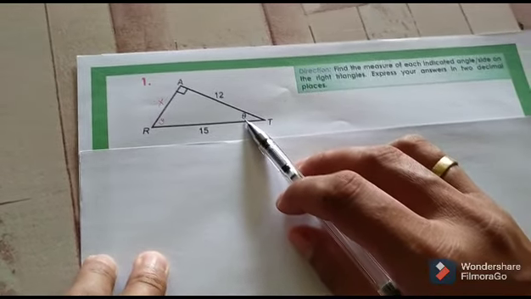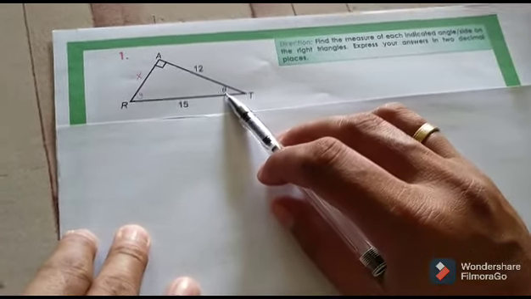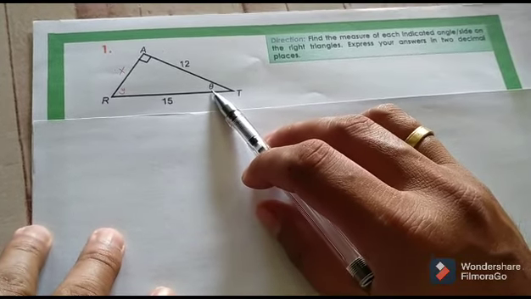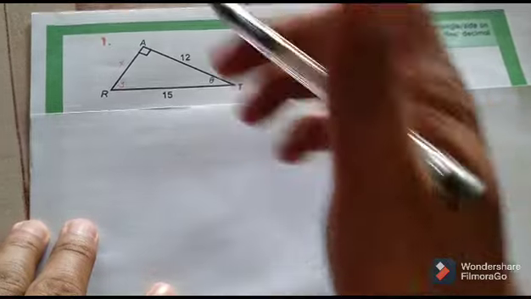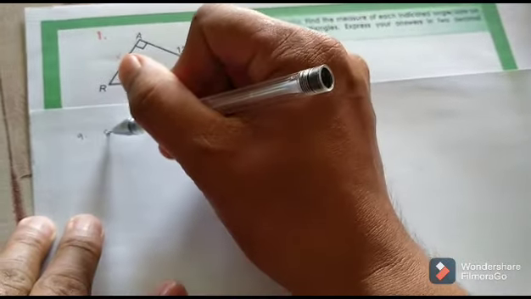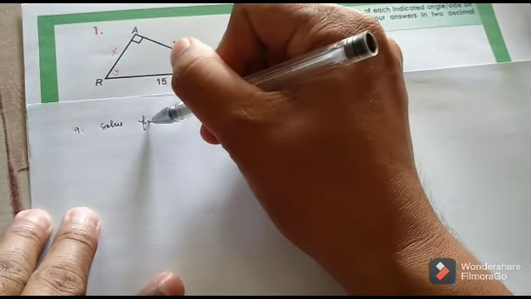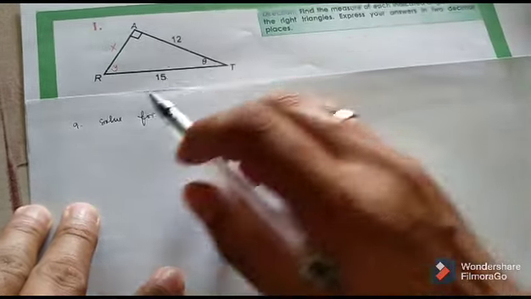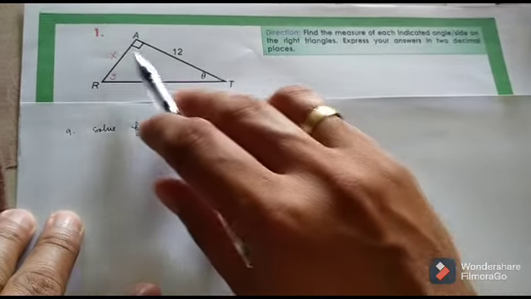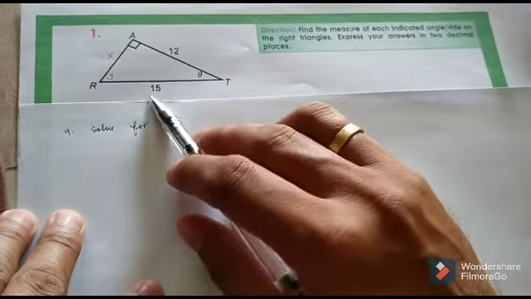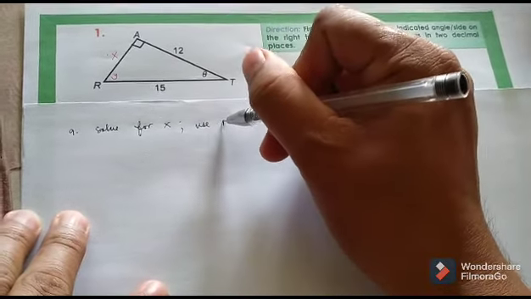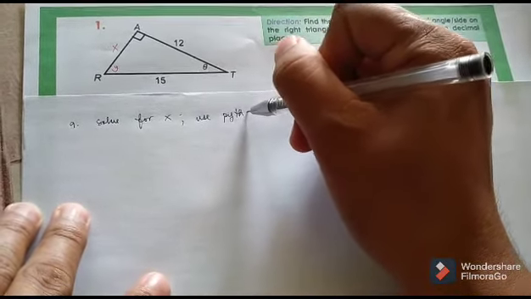Okay, this is very easy. You'll just simply have to know again the different trigonometric ratios. So to solve for this, let's say for example, letter A. Let us solve for x. To solve for x, you will be using the Pythagorean Theorem since the two sides are given.